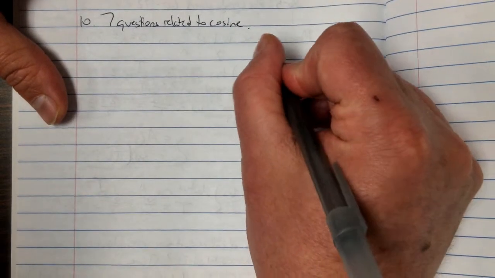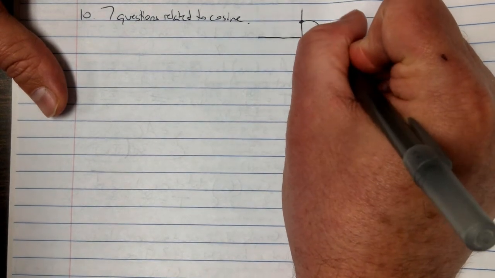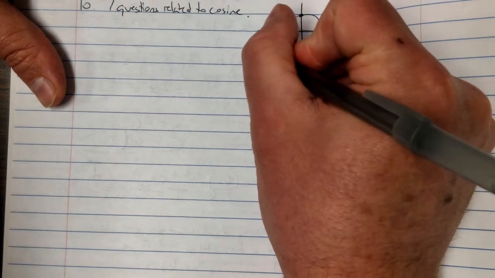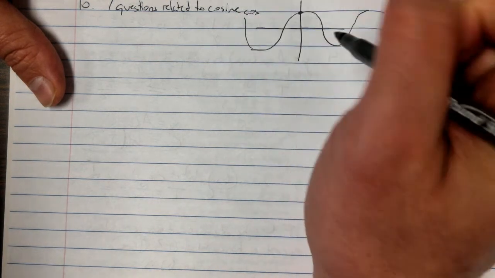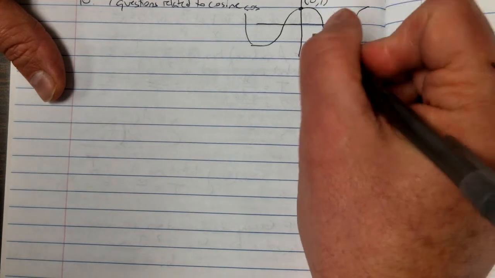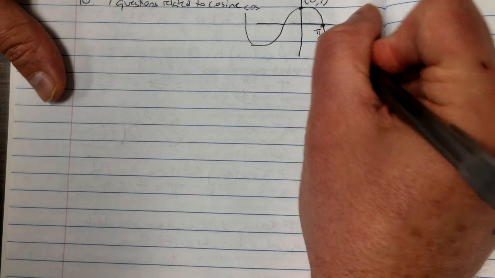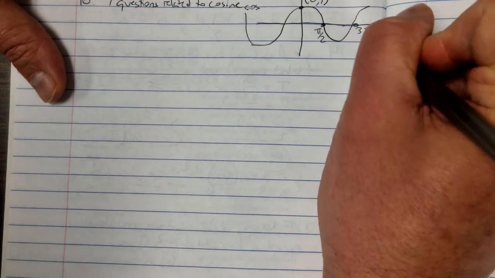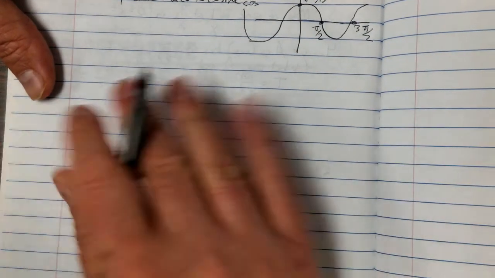So before we get started, we need to refer to it knowing that it's an even function and looks like this. So this is the ordered pair 0, 1, and this is at pi halves. This one's at 3 pi halves. Okay, so that's our graph.